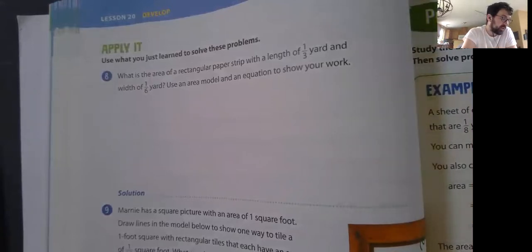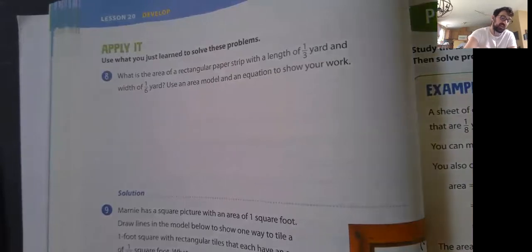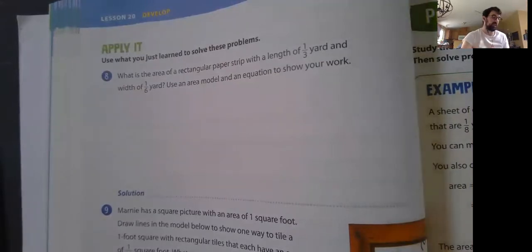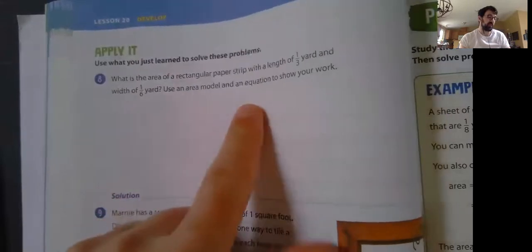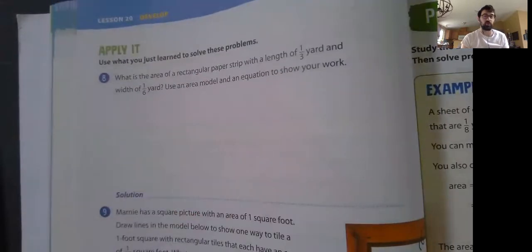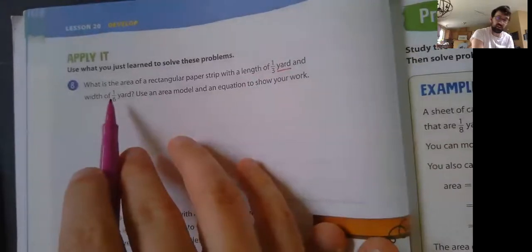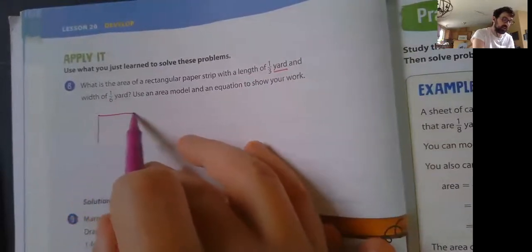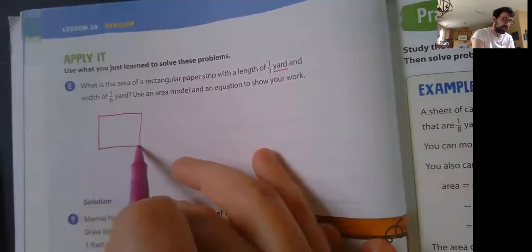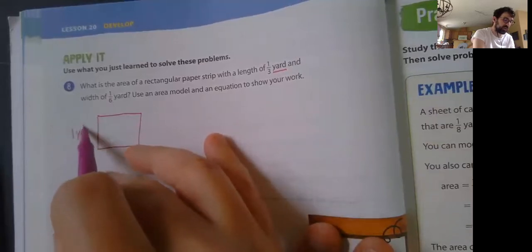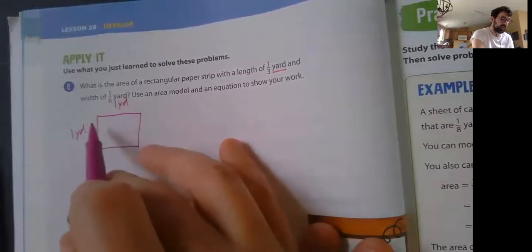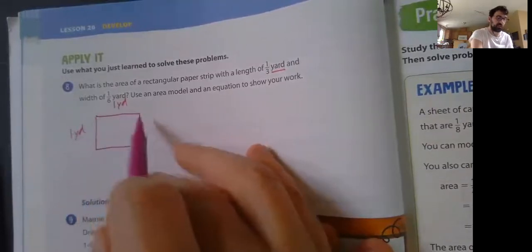Okay, it says, what is the area of a rectangular paper strip with a length of 1/3 yard and a width of 1/6 yard? Use an area model and an equation to show your work. Because I'm talking about yards, I have less than a yard and I have less than a yard. So I can go ahead and use my model to show that this is 1 yard by 1 yard, right? This length is 1 yard, this length is 1 yard.